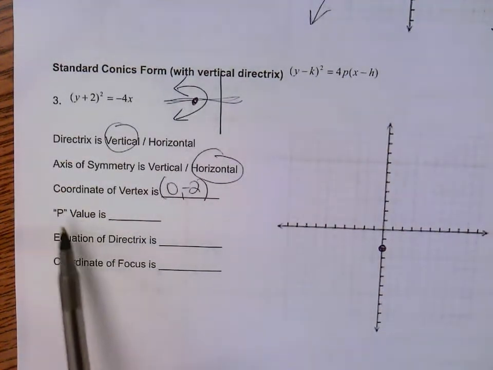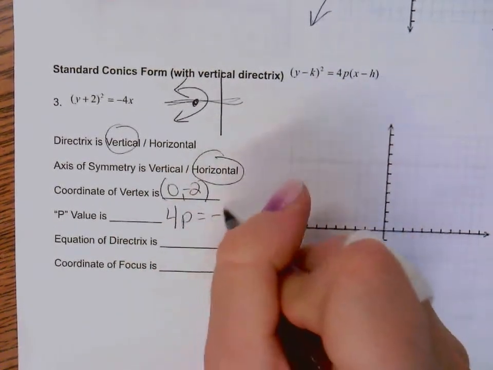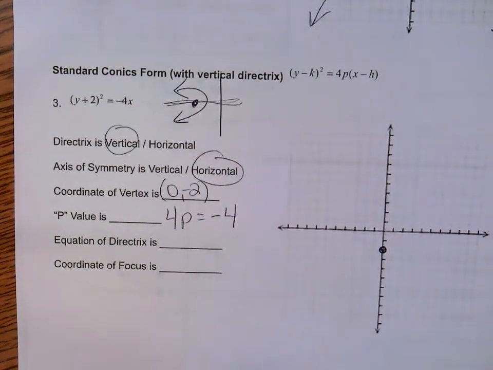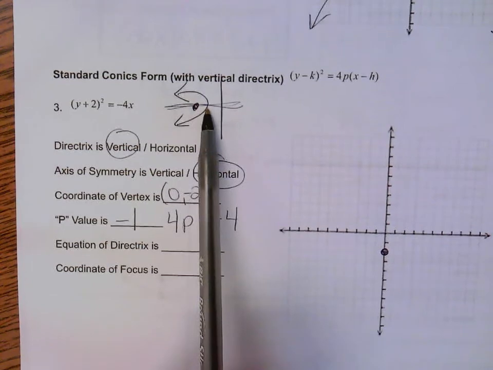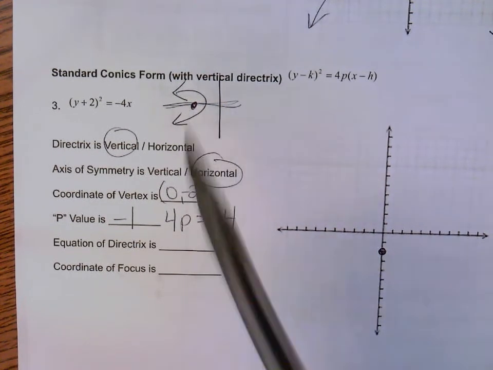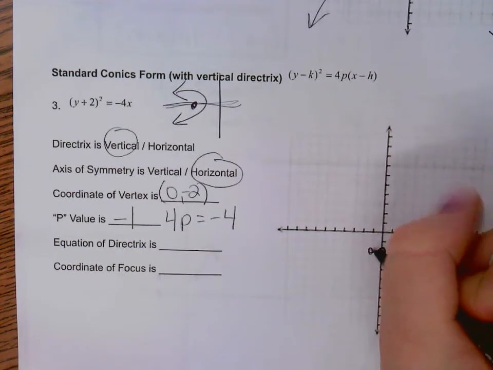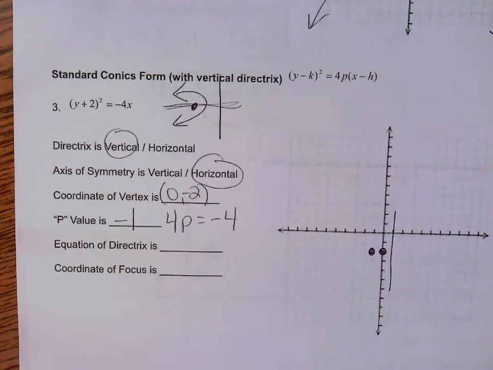All right, my P value, if 4P is equal to -4, P by itself is just equal to -1. So I have to go 1 unit, plot my focus, 1 unit, plot my directrix. So my focus is to the left and my directrix is to the right.